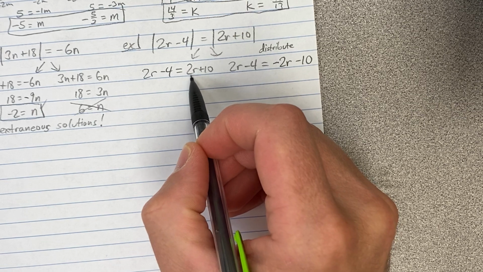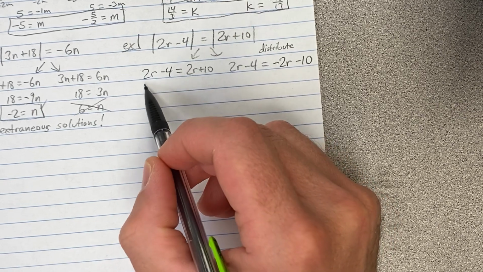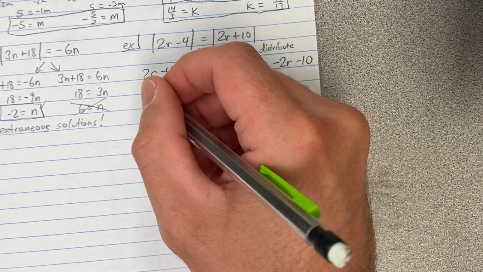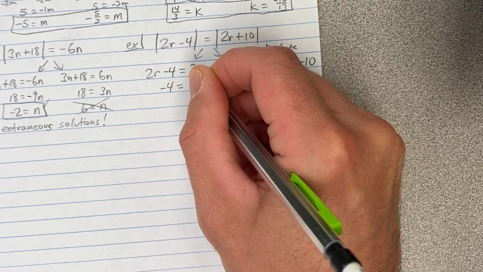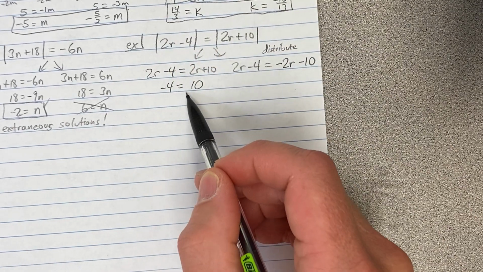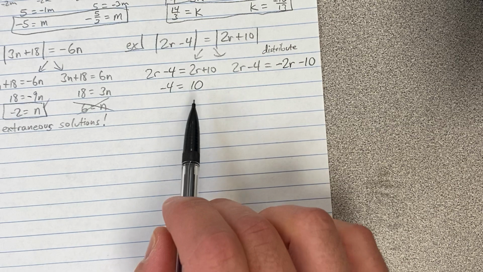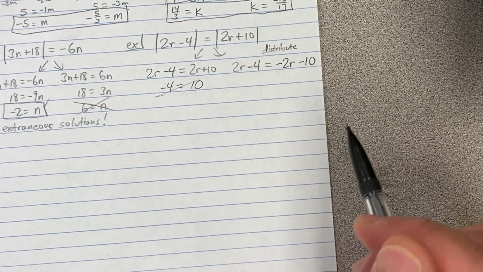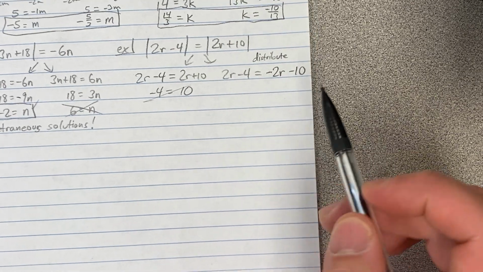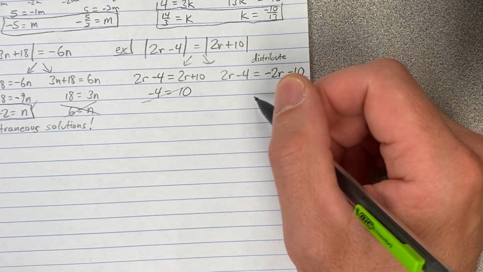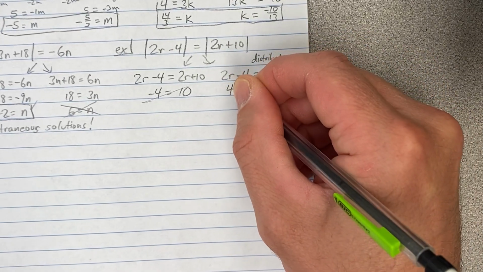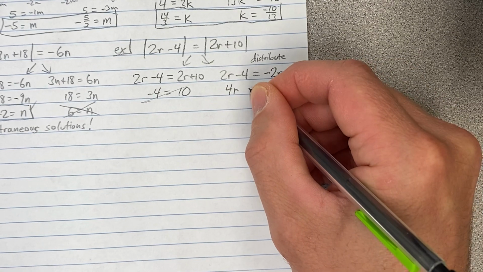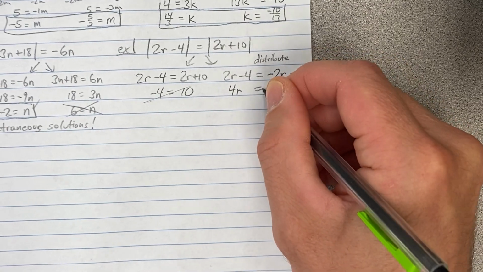Oh, something funny happens, doesn't it? Subtract 2r, gone. We get negative 4 equals 10. So it turns out this is no solution, but it was no solution from this equation. So we just ignore it. We still have our other equation, which we can do the addition property of equality.